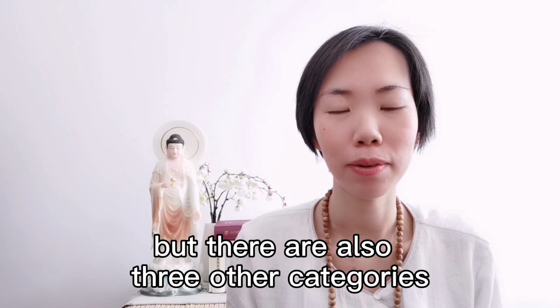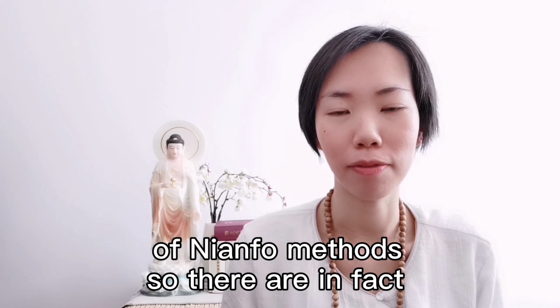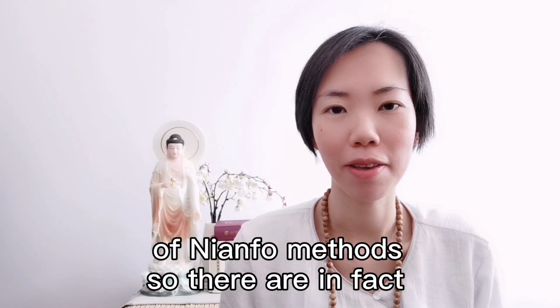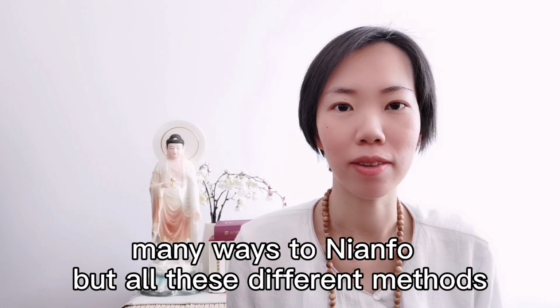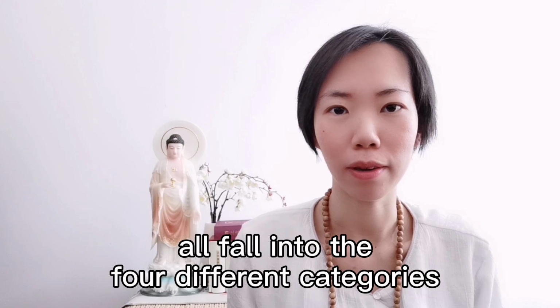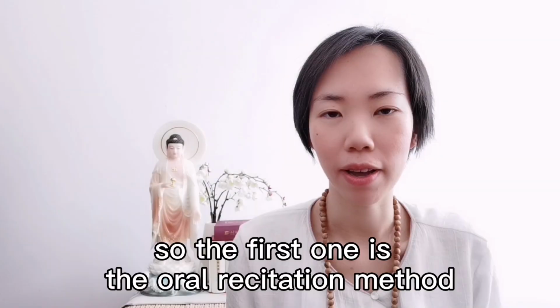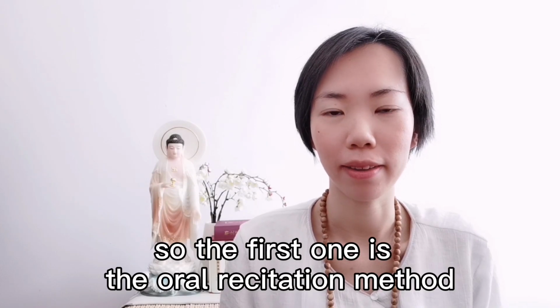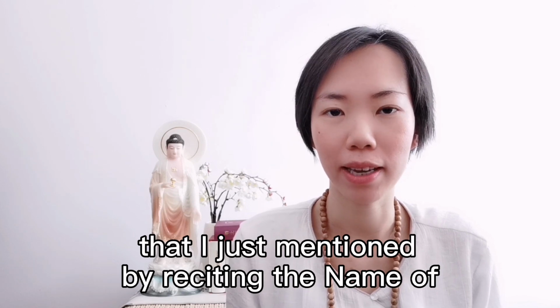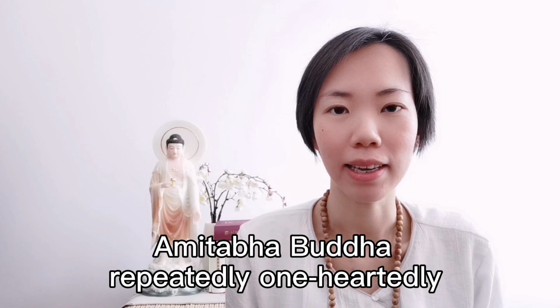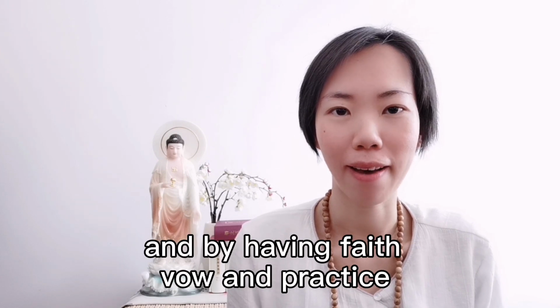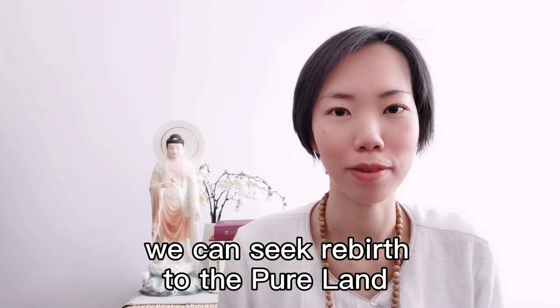But there are also 3 other categories of Nianfo methods. There are in fact many ways to Nianfo, but all these different methods fall into the 4 different categories. So the first one is the oral recitation method that I just mentioned, by reciting the name of Amitabha Buddha repeatedly, one-heartedly, and by having faith, vow, and practice, we can seek rebirth to the Pure Land.